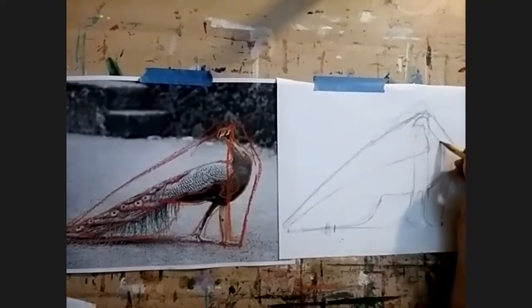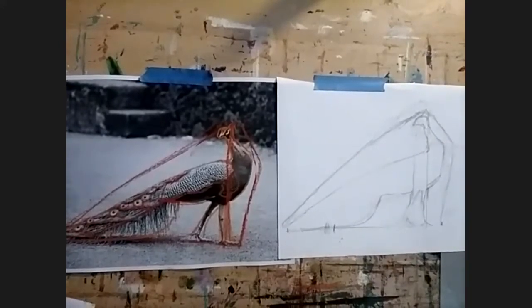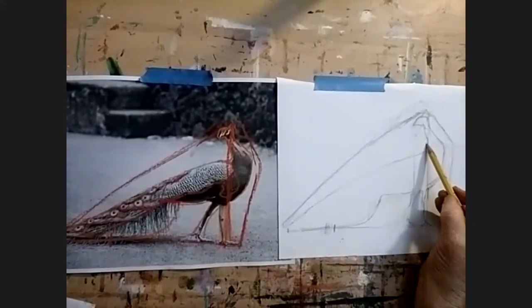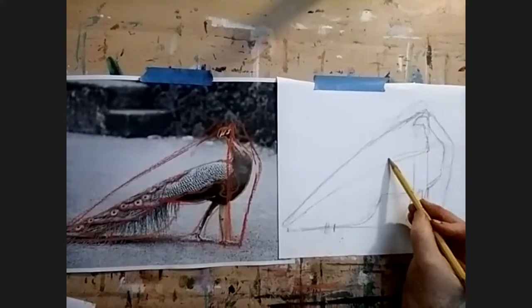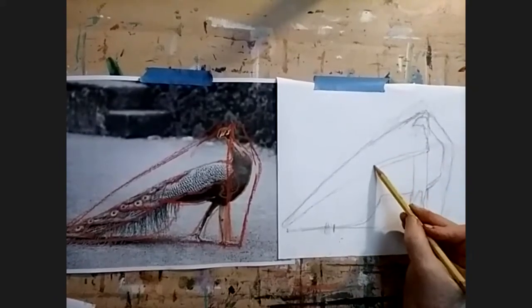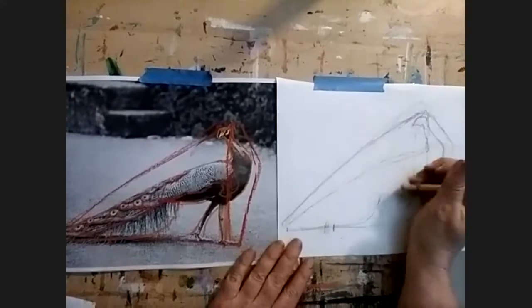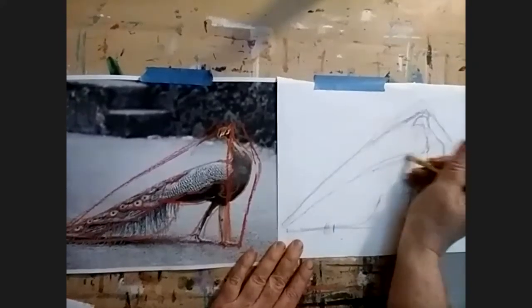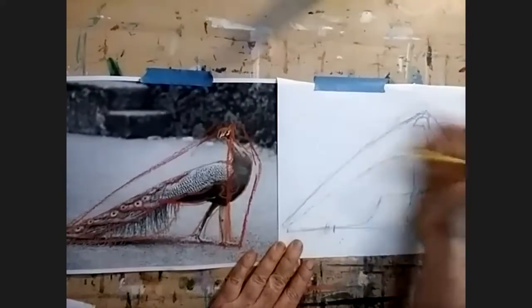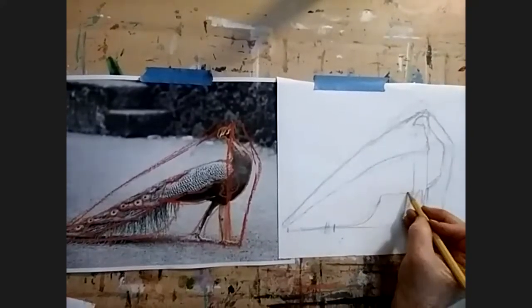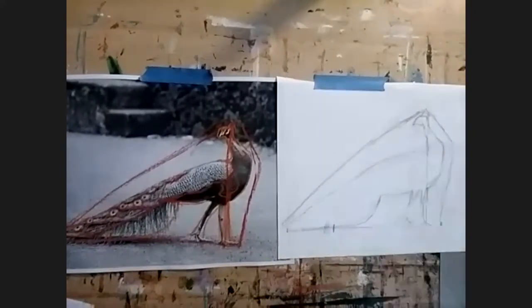Yeah. I think this has to come up a little bit. So you see, I'm not necessarily getting this all right on the first go. What I'm very good at is laying a line down and then assessing it to see, is this working?